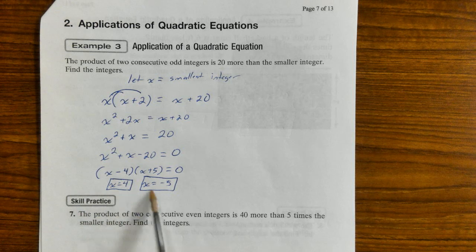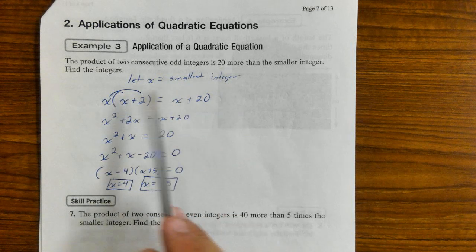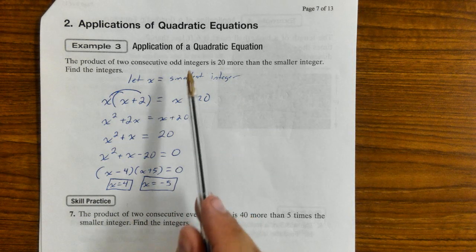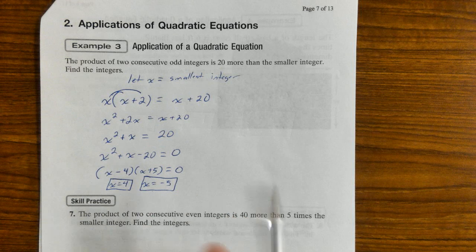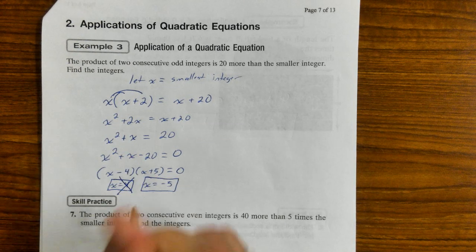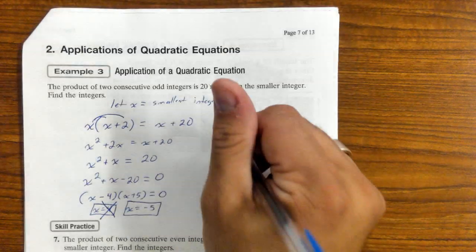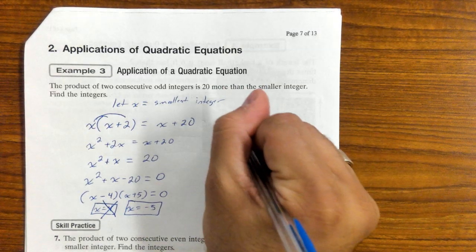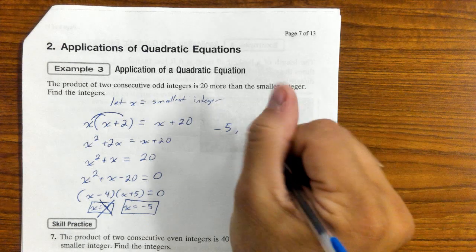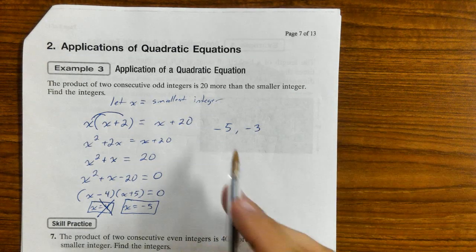However, even though these are the solutions to the algebra problem, we need x to be the smallest integer, and it has to be an odd integer. So x equals 4 is actually not going to be an answer for our problem here. Our smaller integer is negative 5, which means the next consecutive odd integer would be negative 3.